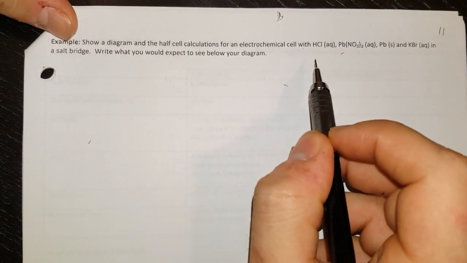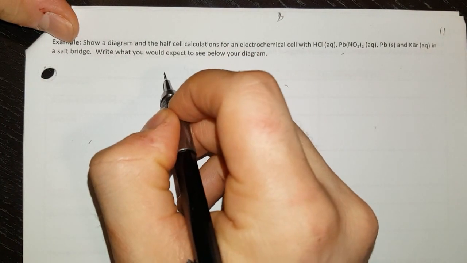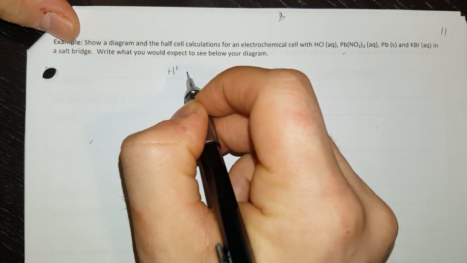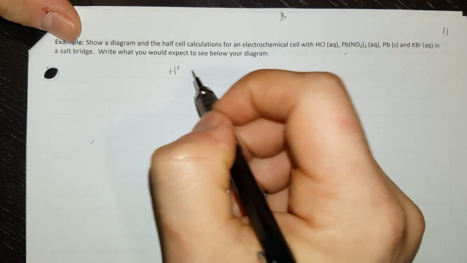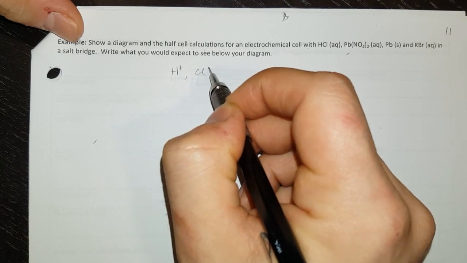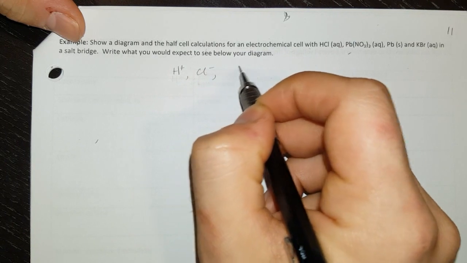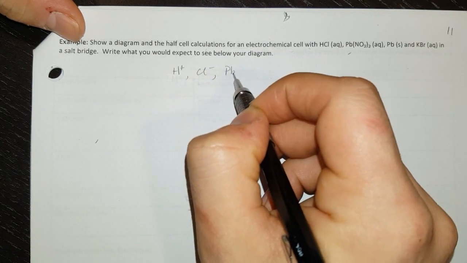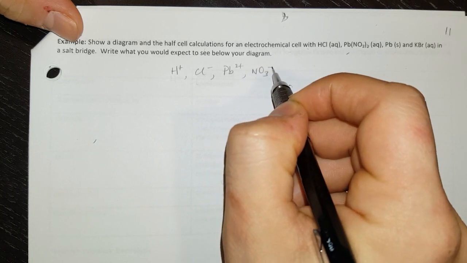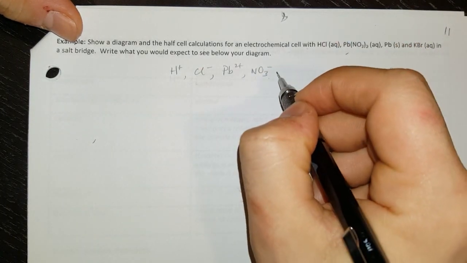So we first start by listing all the substances present. So as you know, hydrochloric acid will make hydrogen ions, right, which are essentially hydronium, but we can represent them by H+. It will make chloride ions. The lead nitrate solution will produce lead 2 positive ions. It will produce nitrate ions. We have lead solid.